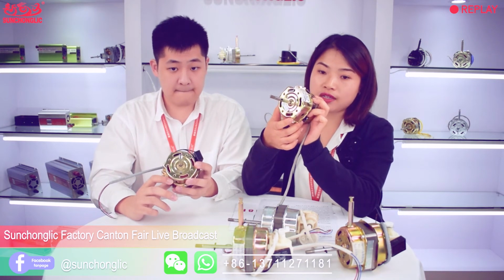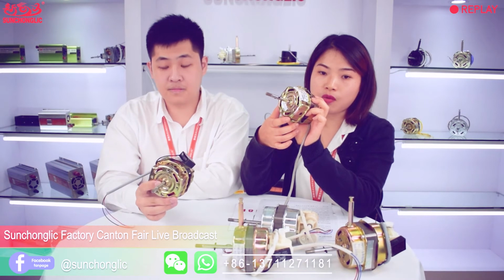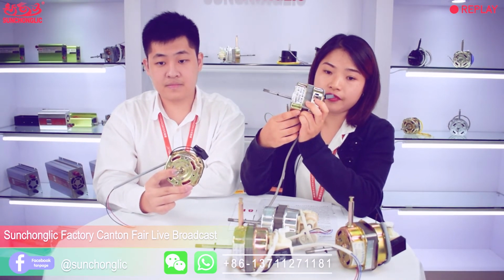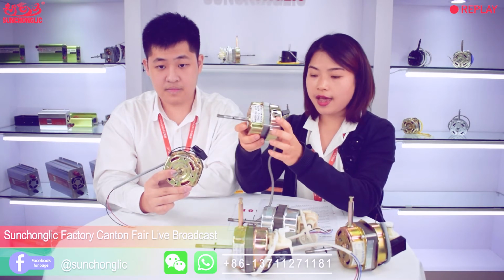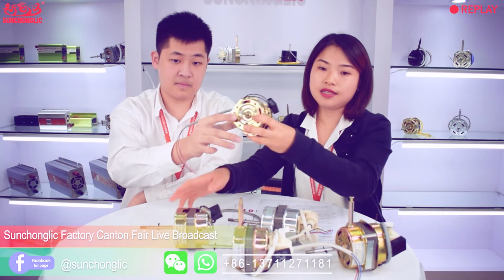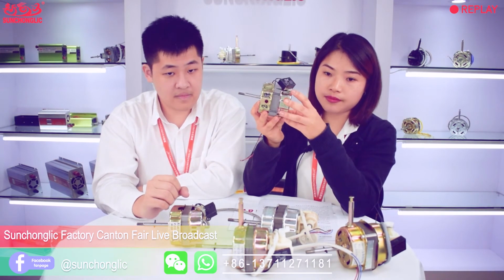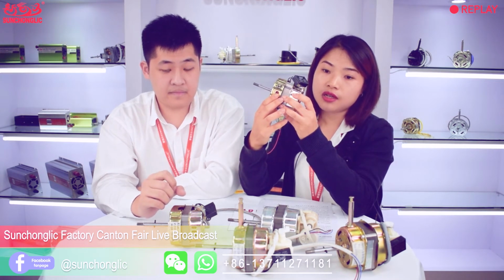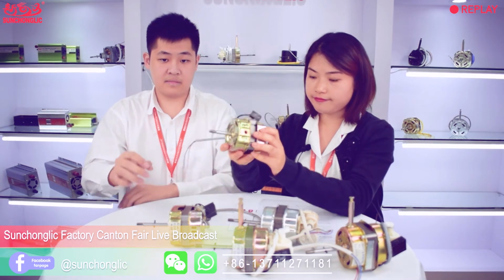This is the 16-inch aluminum wire table fan motor, normal speed, 1215 rounds per minute. And this is the 18-inch aluminum wire table fan motor, high speed, 2300 rounds per minute.